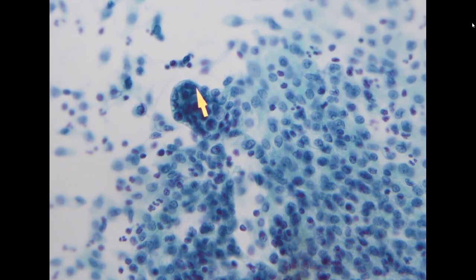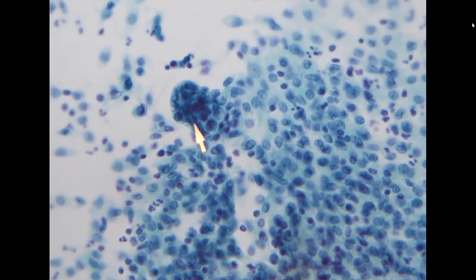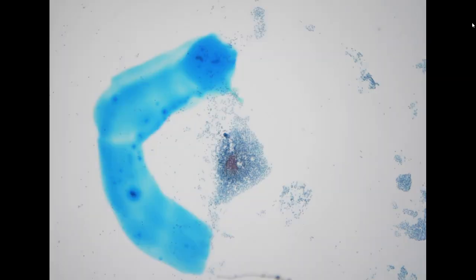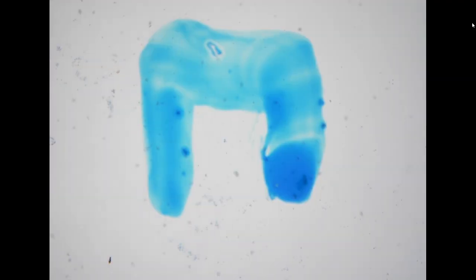So here you can see, even though the cell is very small, you have some irregular nuclear membrane, three-dimensional architecture, and increased NC ratio. So this is an adenocarcinoma. The lesional cluster is very scant and not very easy to detect, but our cytotech managed to pick up some cells. And here you can see a little bit of orange color inside the cytoplasm, suggesting mucin, which is also consistent with pancreatic adenocarcinoma.